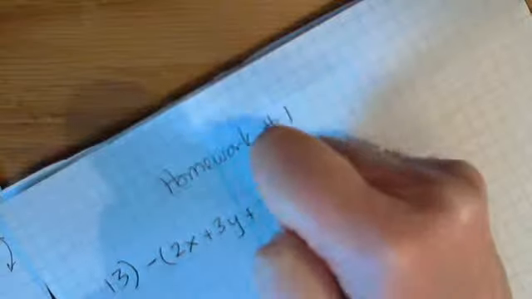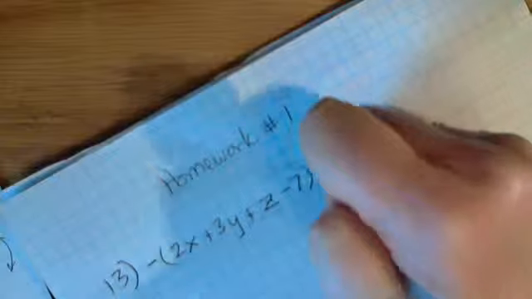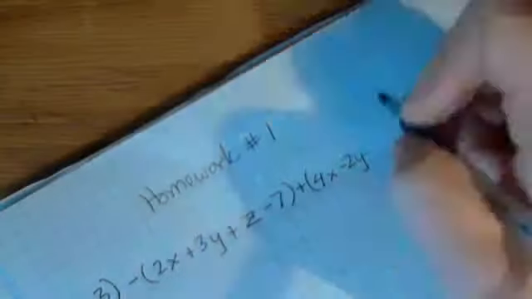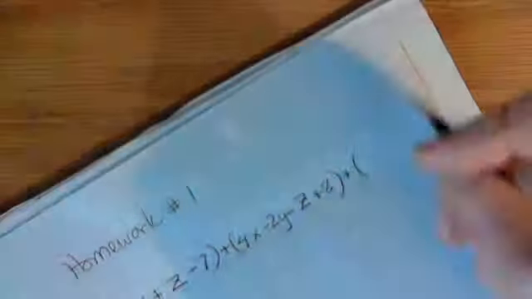And inside a pair of parentheses, 2x plus 3y plus z, and I'm going to put a little dash in the middle of that to make it look like a letter instead of the number 2, minus 7 plus another expression in parentheses, 4x minus 2y minus z plus 8, and finally, let's see if I can squeeze it all in here. Ooh, it's going to be tight.